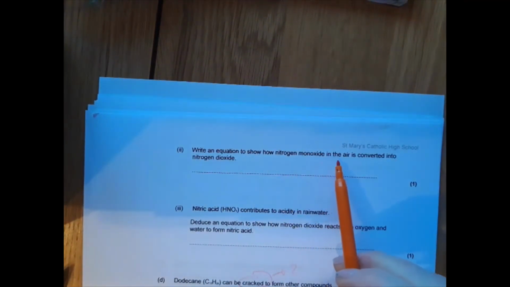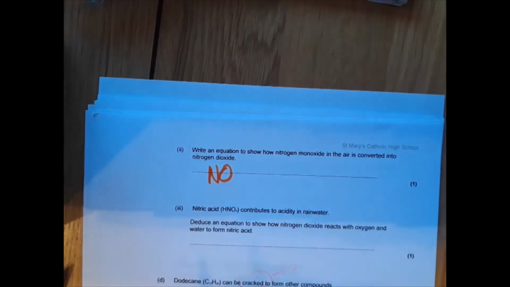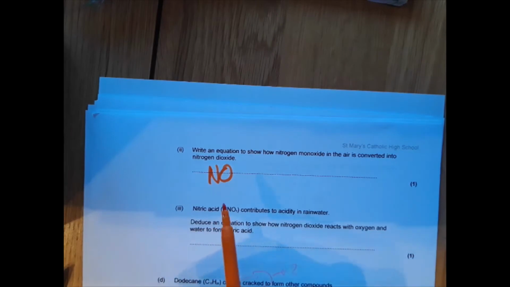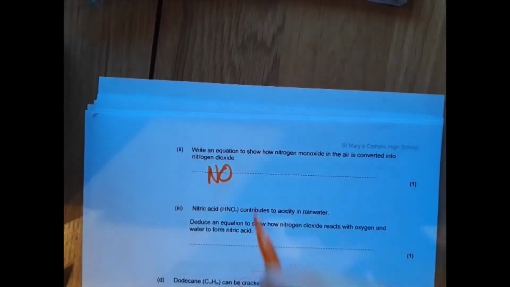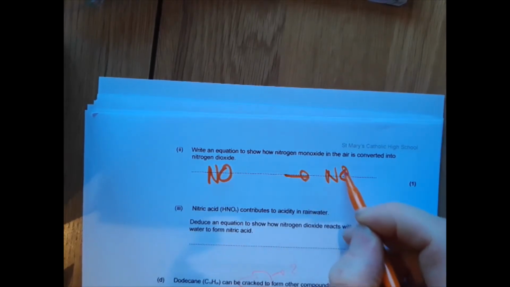Next, don't complicate this. Write an equation so nitrogen monoxide in the air is converted into nitrogen dioxide. Do you know the formula? What's the formula for nitrogen monoxide? NO. Write an equation showing how nitrogen monoxide is converted to nitrogen dioxide. NO2.